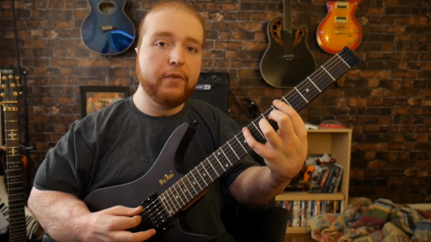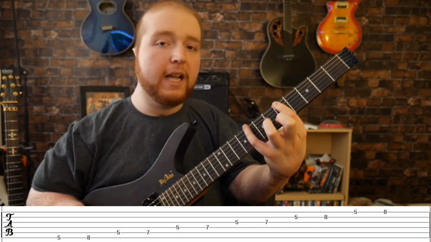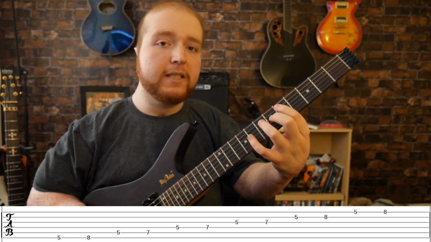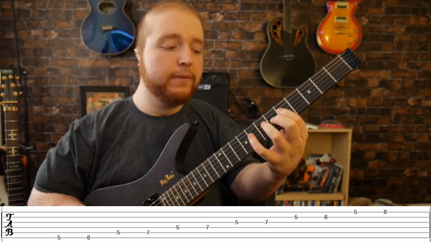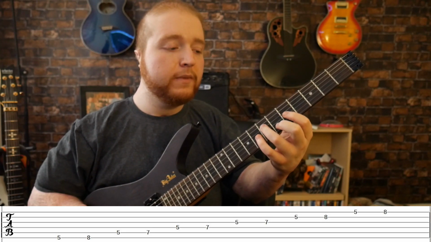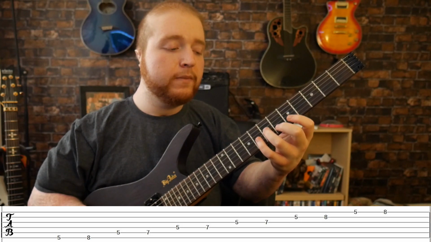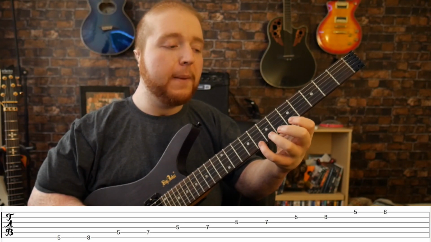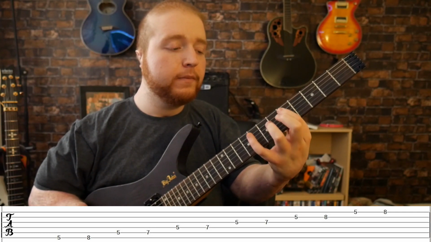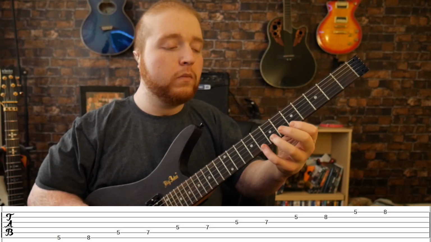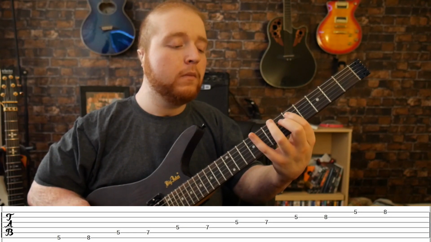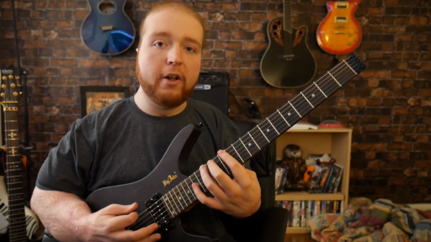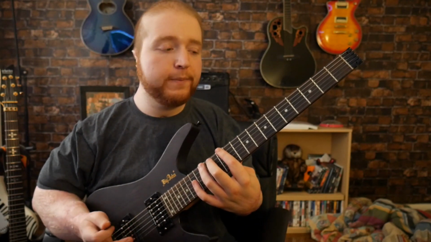We're going to start on the 5th fret of E, and then the 8th fret, and then the 5th fret of A, and then the 7th fret, the 5th, then 7th, 5th, 7th, 5th, 8th, 5th, 8th. And this is the exact same shape we played on the 12th fret for G major.